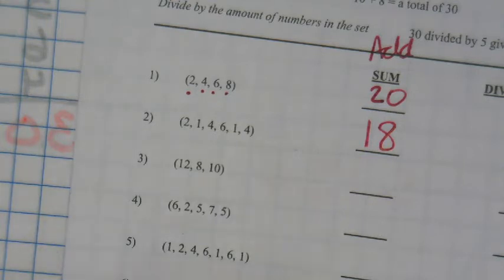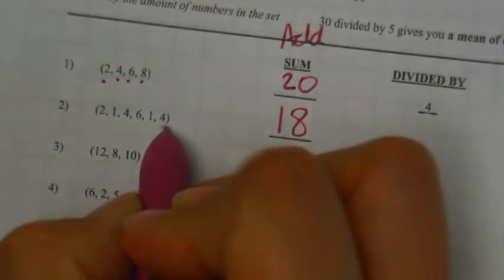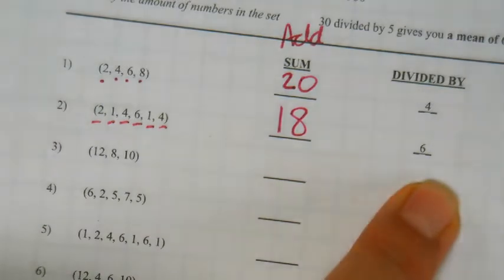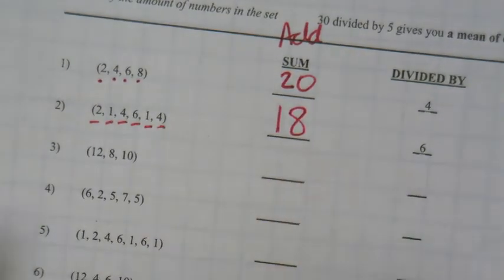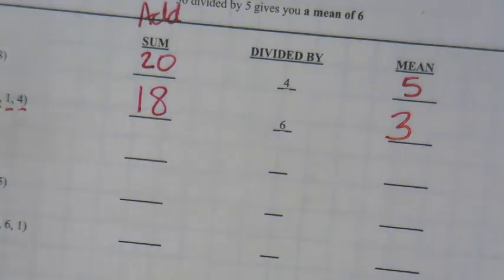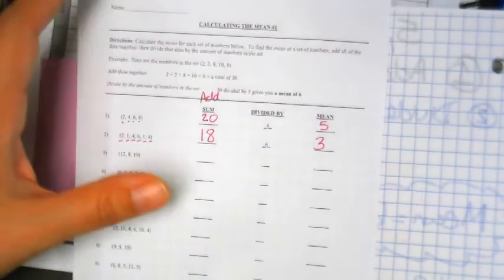Okay, what are we dividing by? 6, because there are 6 numbers. 1, 2, 3, 4, 5, 6. So I'm going to divide by 6. What is 18 divided by 6? 3. So what's the first thing you have to do? Add them. What's the second thing? Divide them.